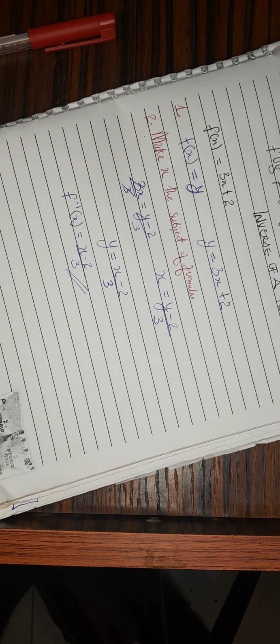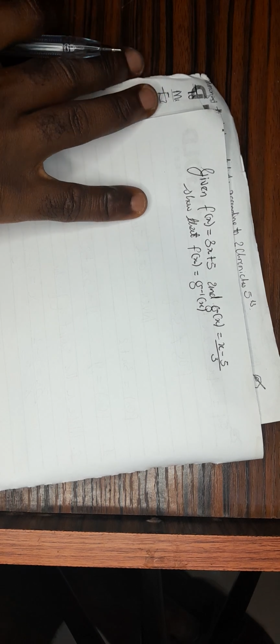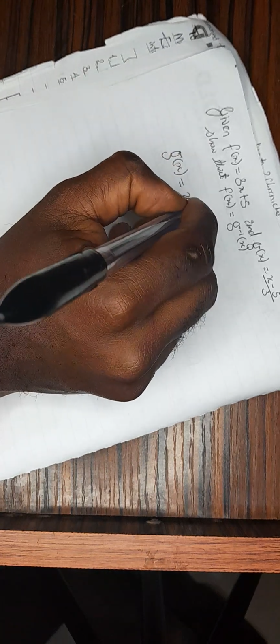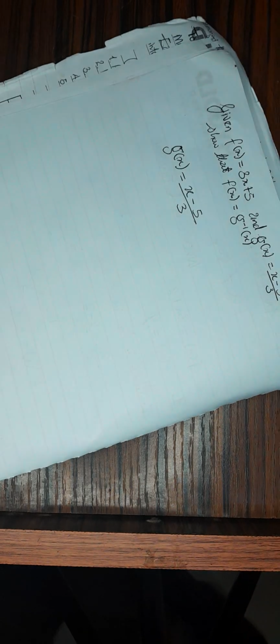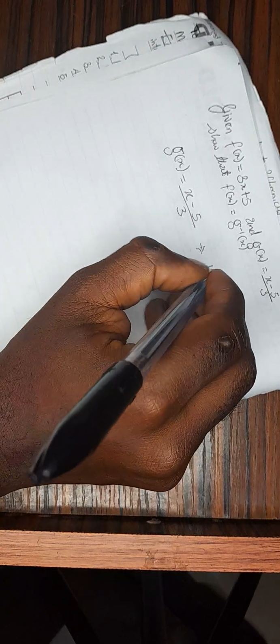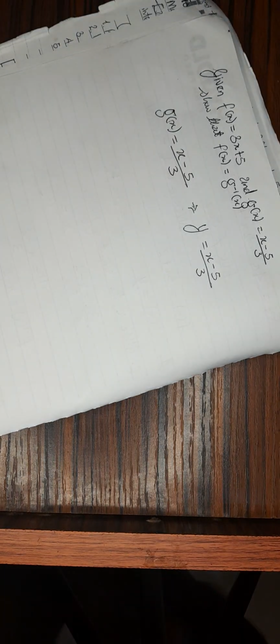Let's solve two more questions. All right, we have a very, very interesting question. Given f of x equal 3x plus 5 and g of x equal x minus 5 over 3, show that f of x equal g inverse of x. All right, so let's talk about g. So as the first step, change the function there to y. So it now becomes y equal x minus 5 over 3. What's the second step? The second step is make x the subject of formula.